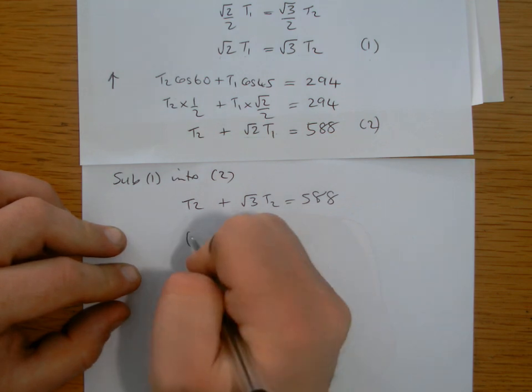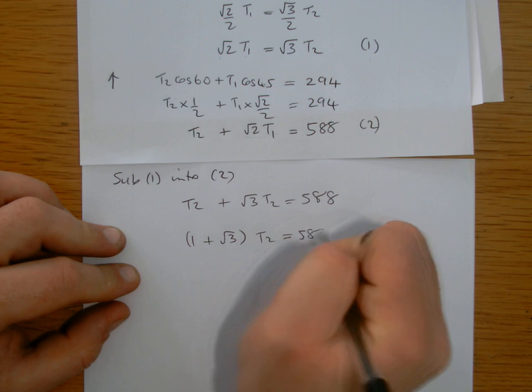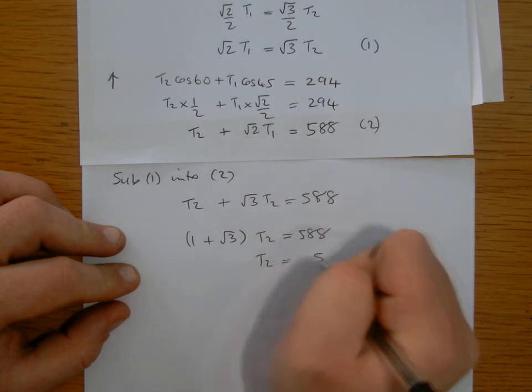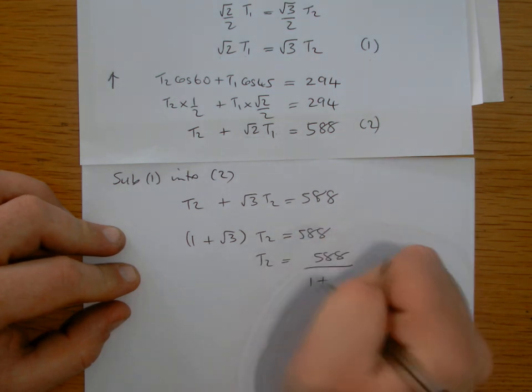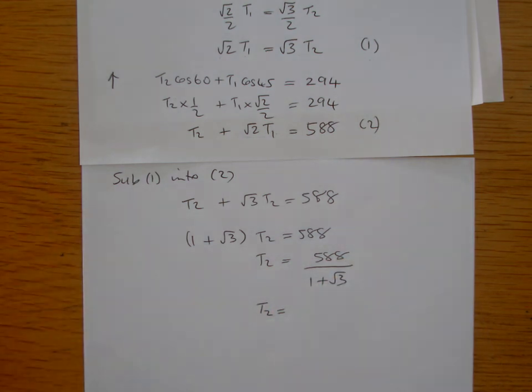Then I can factorize out 1 plus root 3 T2, which is 588, and I can get my T2, 588 divided by 1 plus root 3, so I can work out my T2 on my calculator.